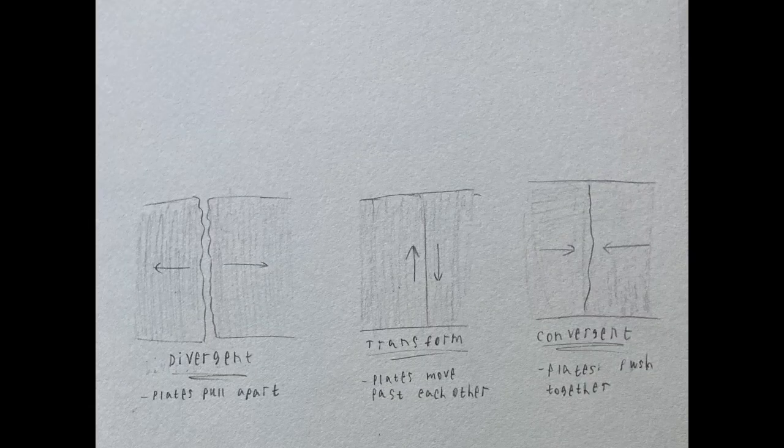So remember all the way back to my video on plate tectonics, linked in the description. There are three types of plate boundaries: convergent, divergent, and transform. Most mountain building events occur at convergent plate boundaries, and there's a number of ways they can form.